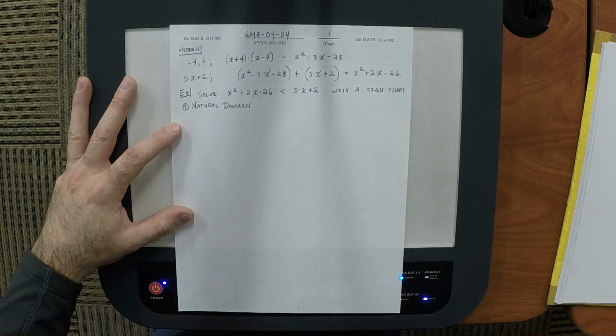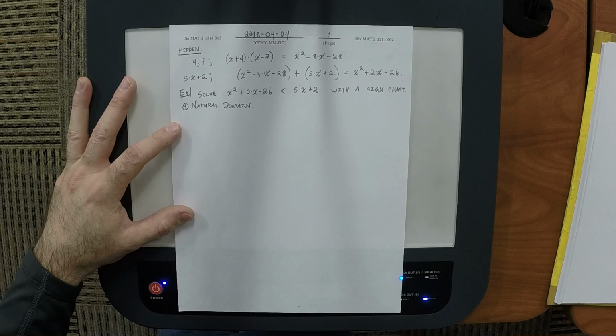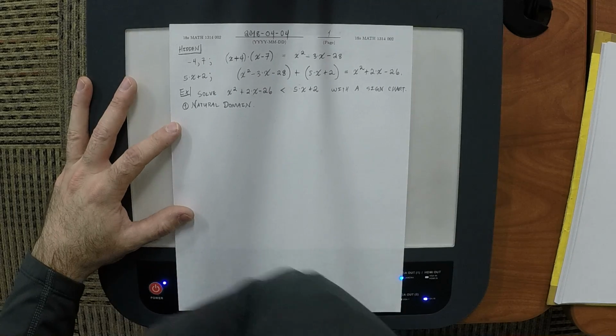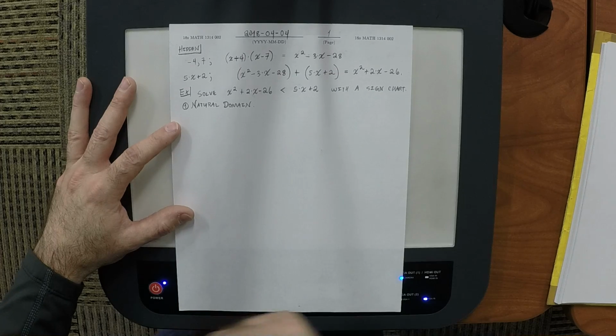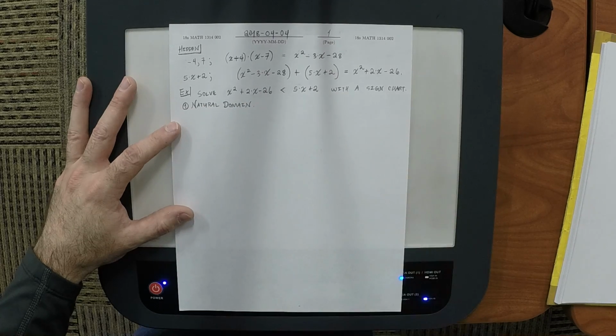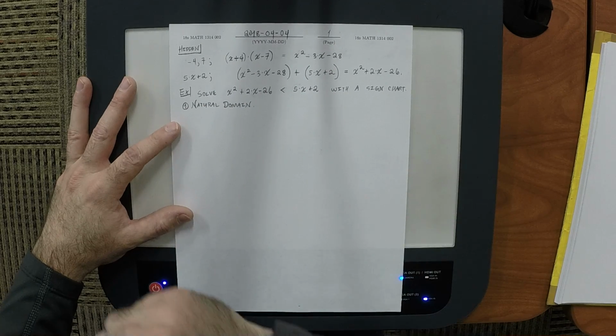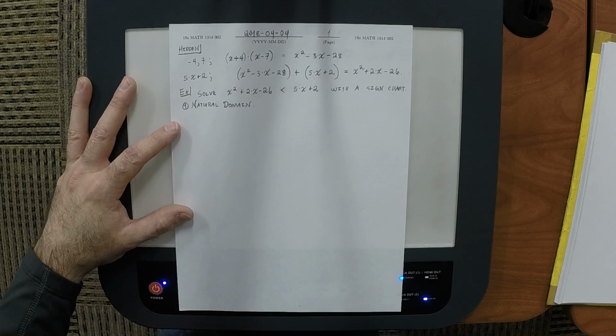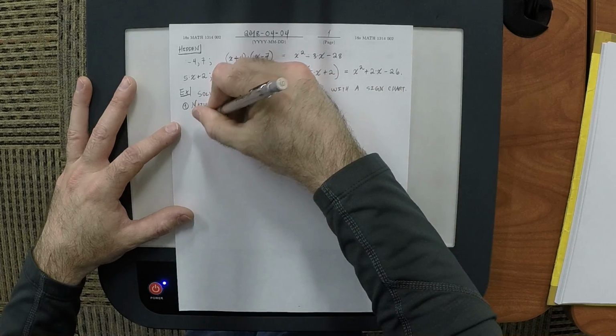Okay, and for this inequality, what's the natural domain? All reals, right? Because remember that the only ways the natural domain could be restricted are divisions by 0, and there's no divisions, or negative inputs to even radicals, but there are no radicals of any kind. Therefore, the natural domain is all the reals.